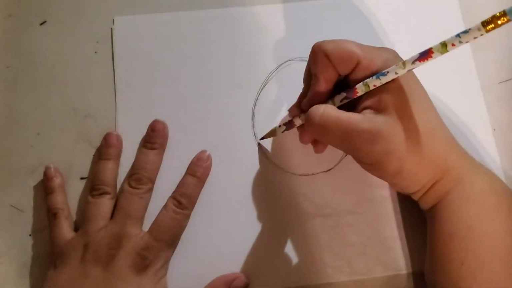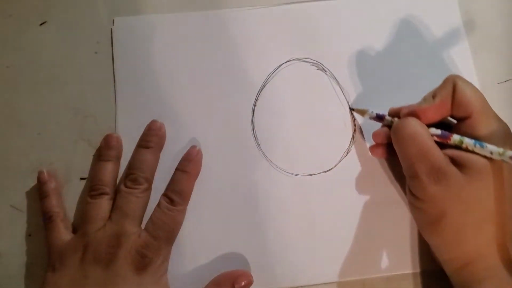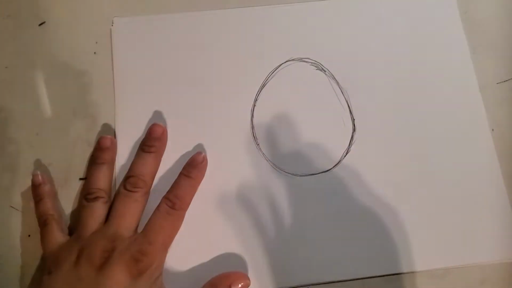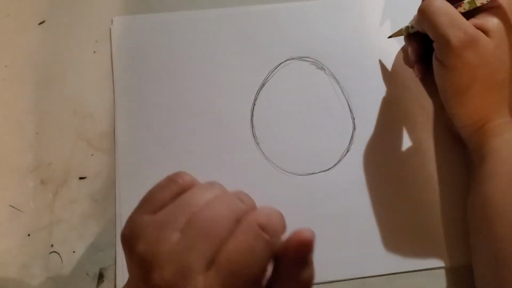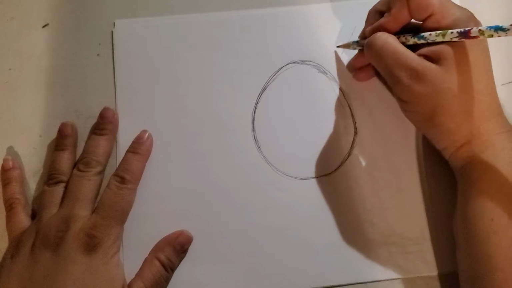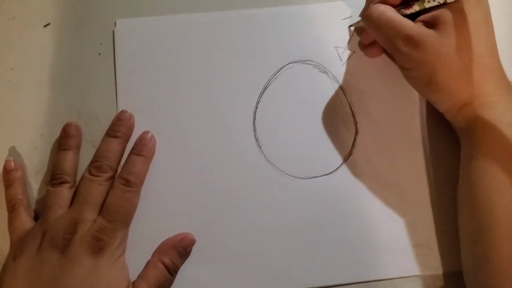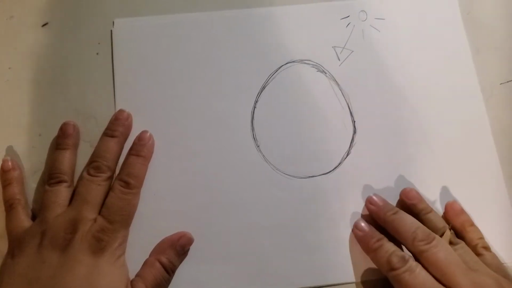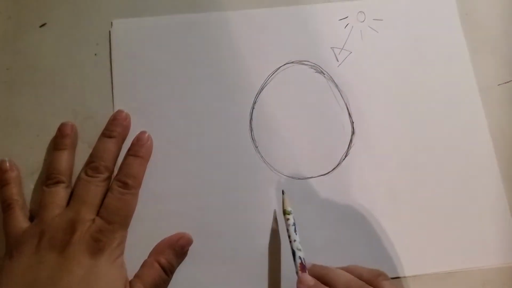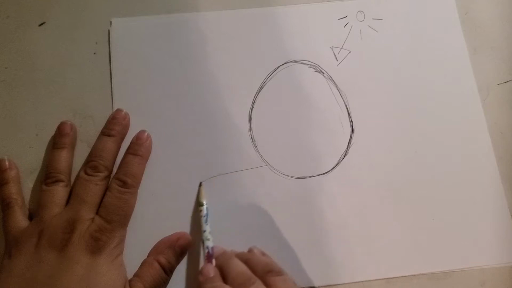Now, the first thing you're going to do is draw the outline of your egg or your object. In this case, I'm going to draw the egg, as I mentioned. So I'm going to determine where I want the light to be. I want the light right there, which means that if the light is here, the shadow is going to be on the opposite side.